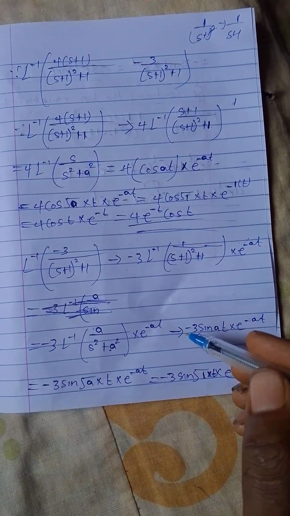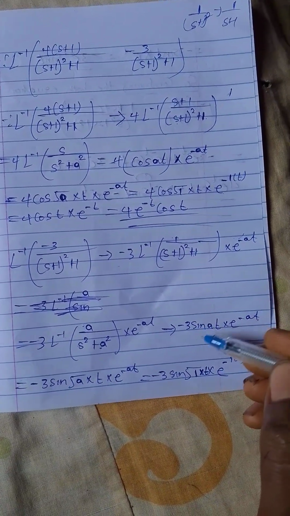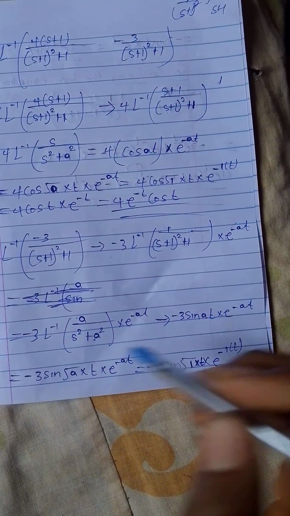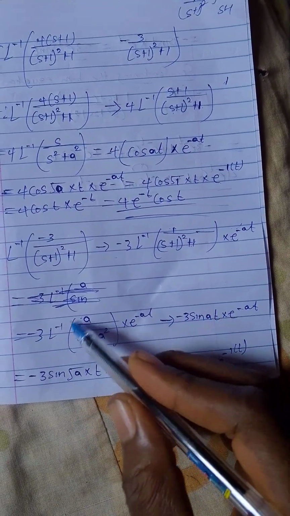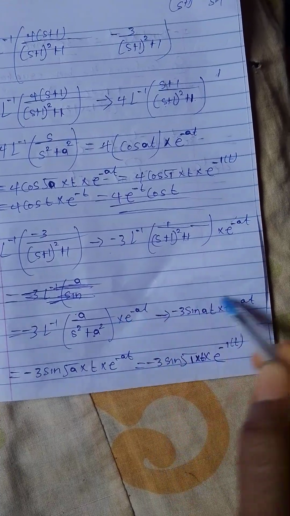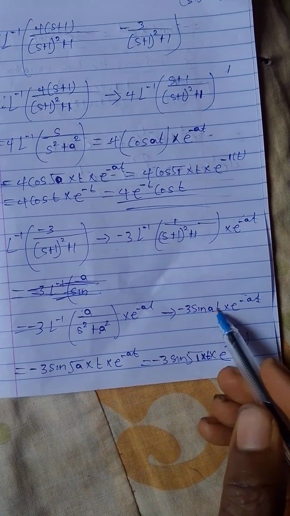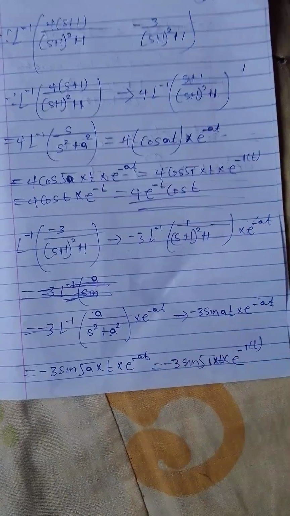So that will become minus 3 sine at. You know that this thing is sine at, right? So that becomes minus 3 sine at times everything exponent of this, which equals minus 3 sine square root of a times t.